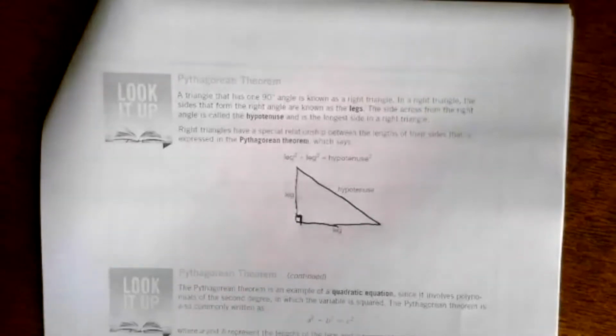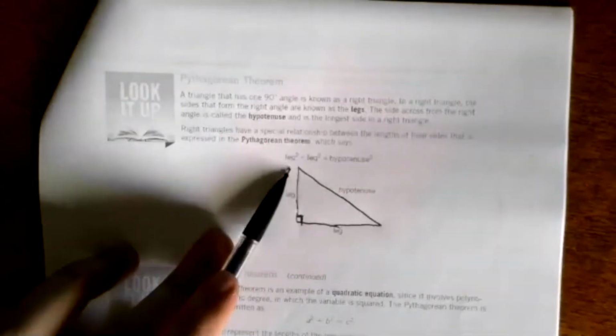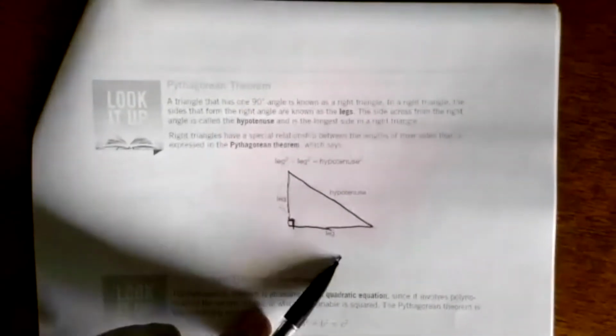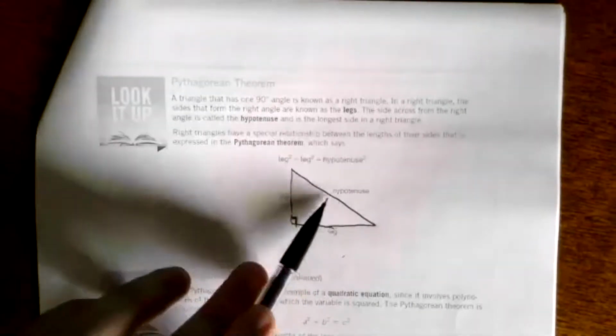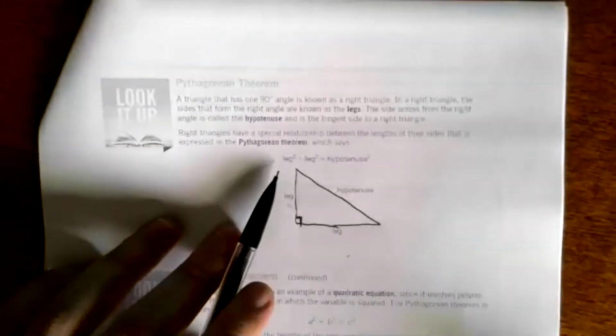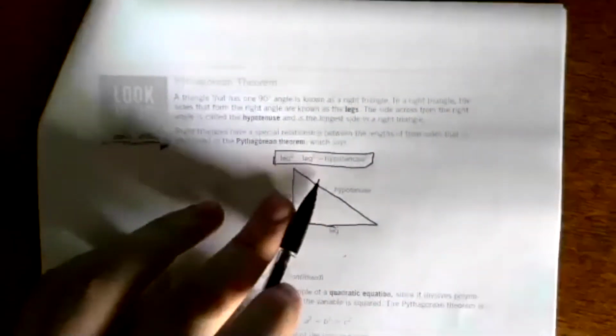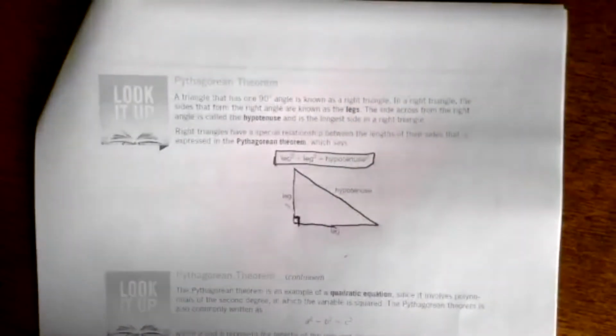Okay, so the special relationship that we have is if we square the length of the legs, that's going to equal the square of the hypotenuse. And I might post an announcement with a more intuitive explanation of how you show that, but I'm going to leave it for now, and we'll just use this formula. Okay. So we have the square of the legs equals the square of the hypotenuse.